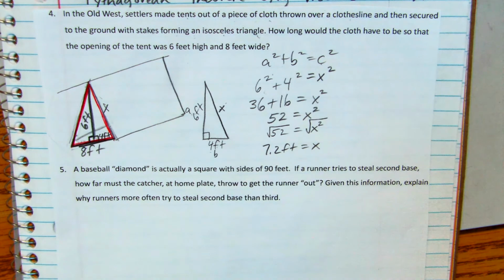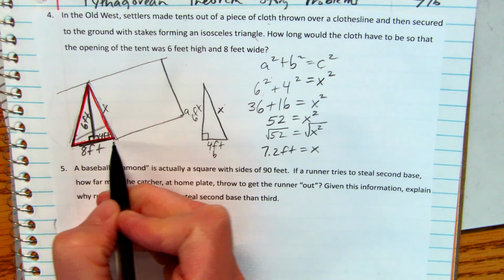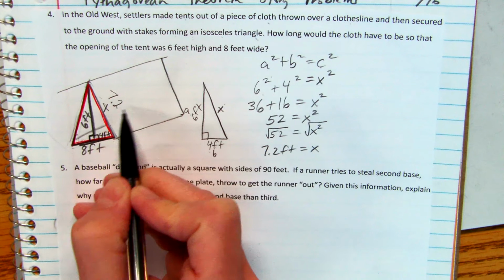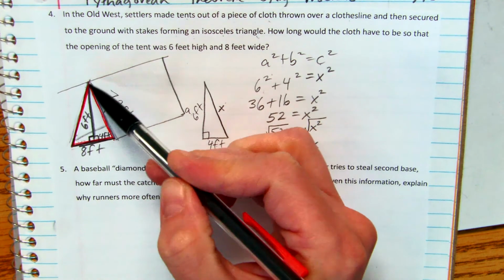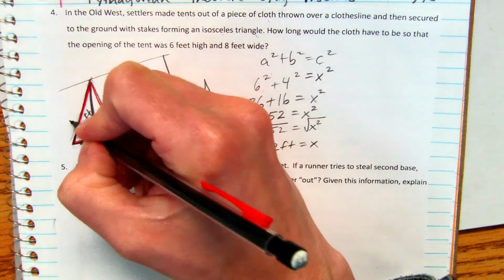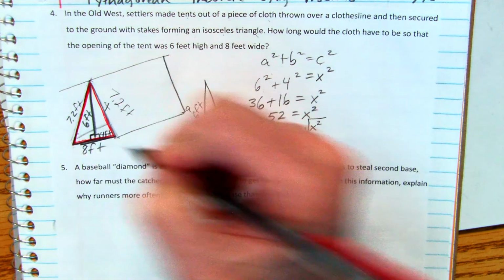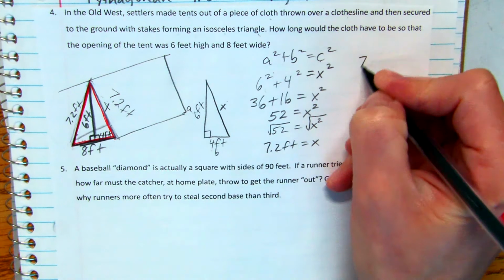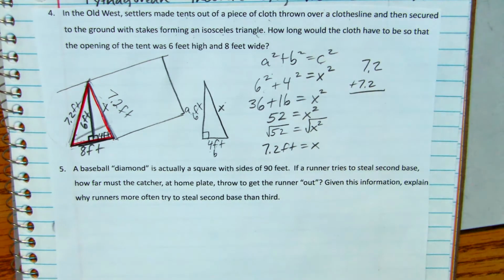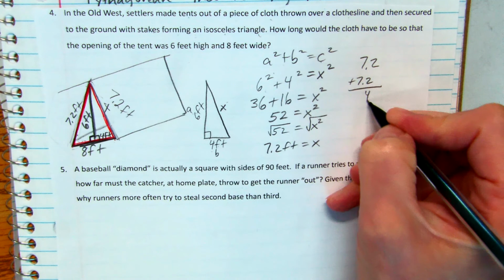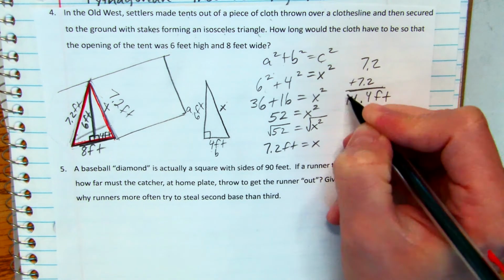So going back to our picture and thinking about this, that means this distance from the clothesline to the ground is 7.2 feet. But that's only half of my tent. So it'd be 7.2 on this side. I also have 7.2 feet on the back side. So I would have to double that, or you could just take 7.2 plus 7.2. Either way works. So I'm going to end up with 14.4 feet in all.